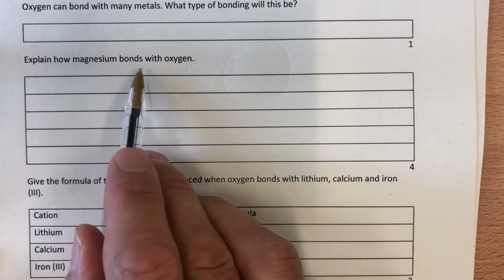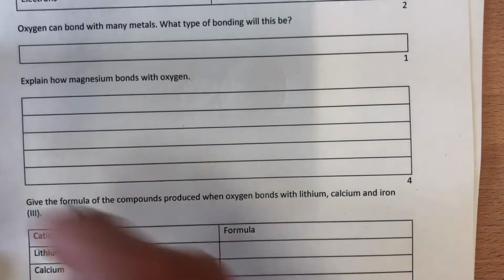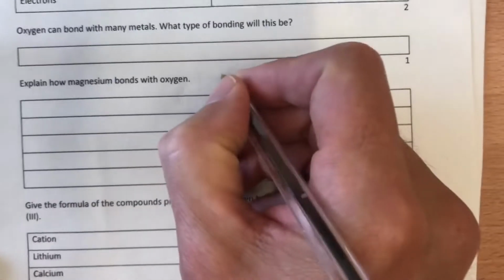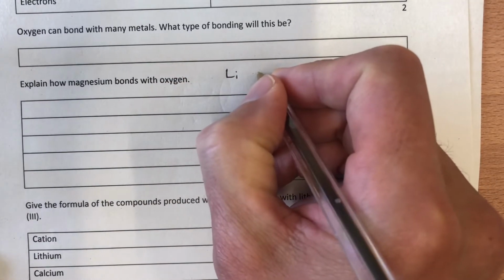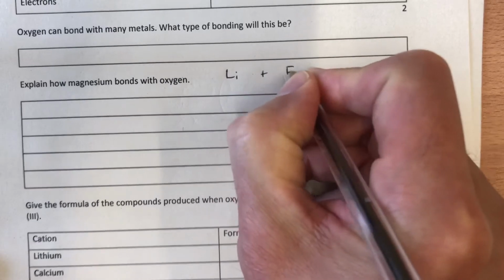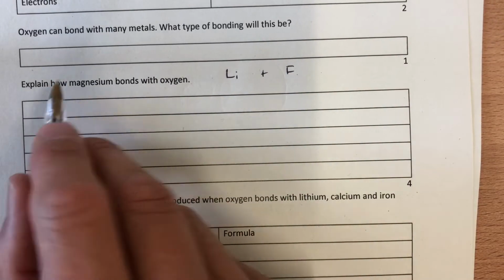Explain how magnesium bonds with oxygen. Well, I'm not going to do magnesium with oxygen. What shall I do? I'll do lithium with oxygen, shall I? Oh, no, I don't know. I'll tell you what, I'm going to do lithium with fluorine, so you can have a different one. Lithium with fluorine, okay? Now, to do this, I could explain or I could draw a diagram. I'm going to draw a diagram.